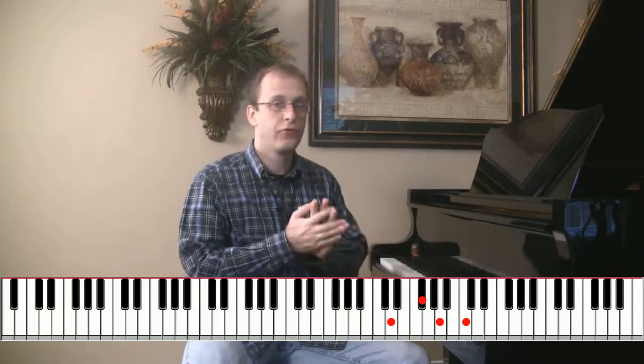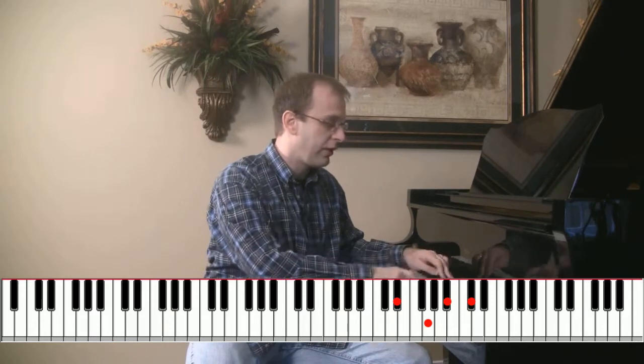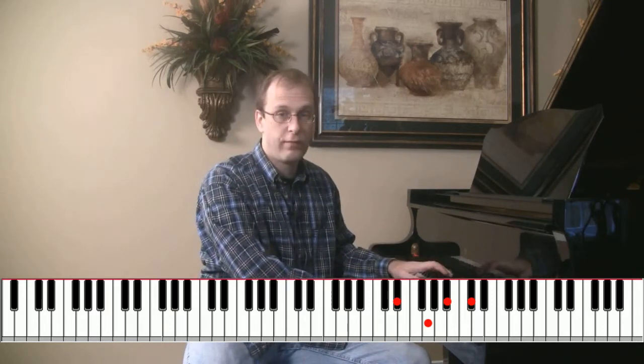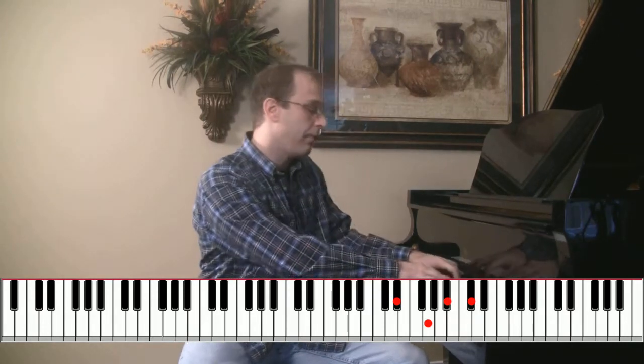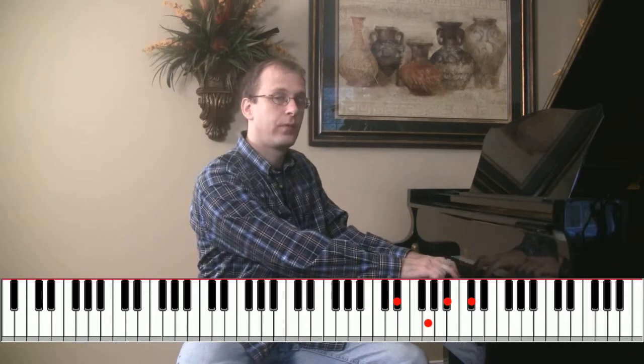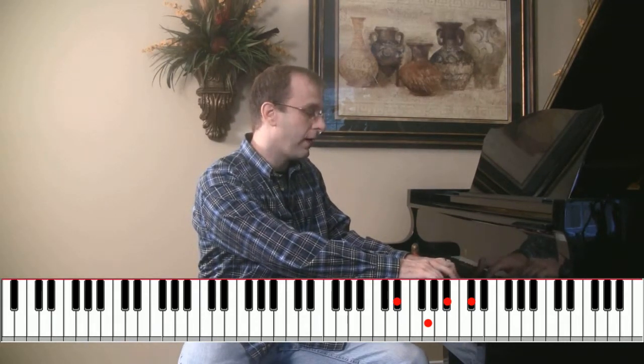Let's do one more, starting on E flat. The first interval to get to the second note is 4 half steps. So you go E, F, F sharp, G. That's your first 2 notes. Now we need to add the third note, and we're going to go up 3 half steps, and then 3 more half steps. So you got E flat, G, B flat, and D flat, and there is your chord.